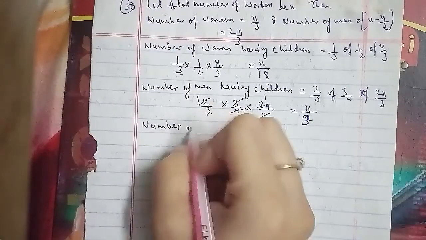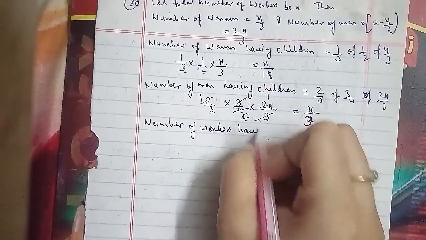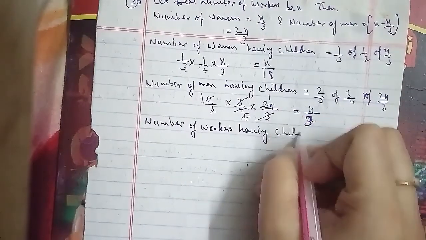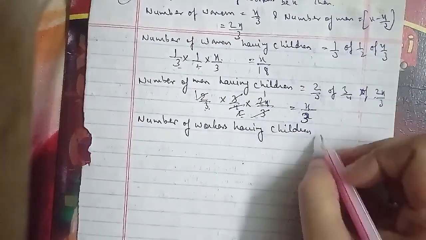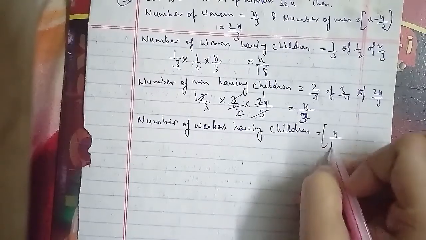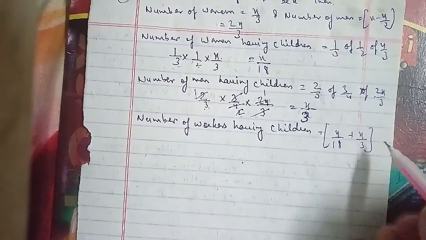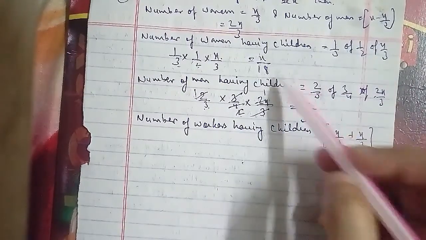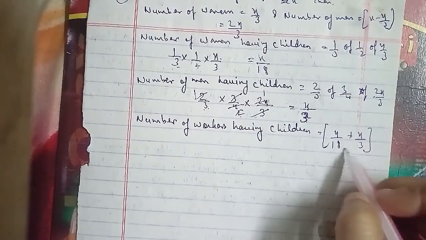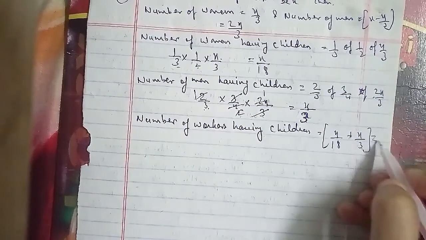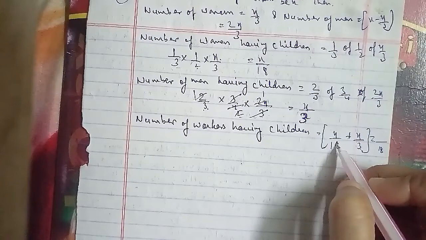So the number of workers having children will be x by 18 plus x by 3. We have x by 3 and x by 18, and we will add them. When we add them, we take the LCM of 18 and 3, which is 18. After that, how many times does 18 go in the table of 18? 1. So 1 here. How many times does 3 go in 18? 6 times. So 6 plus 1 is 7x. So 7x upon 18 will be the answer for the number of workers having children.